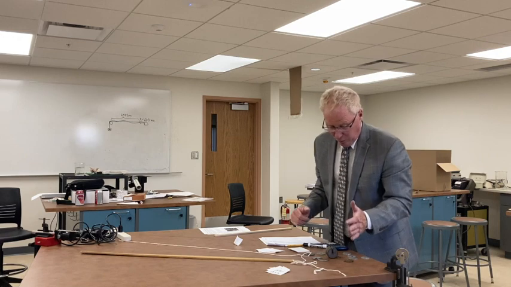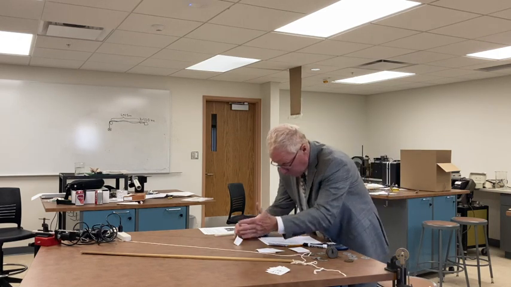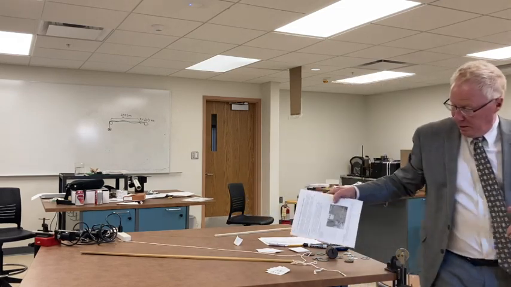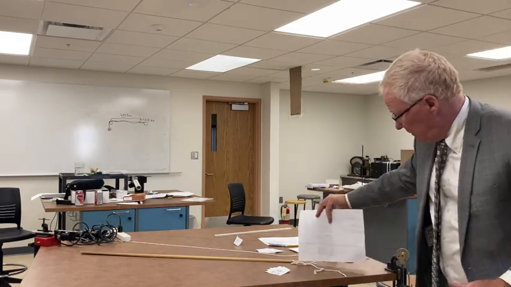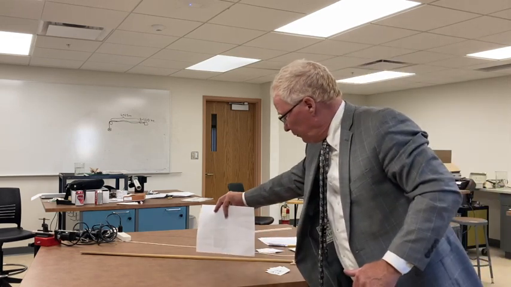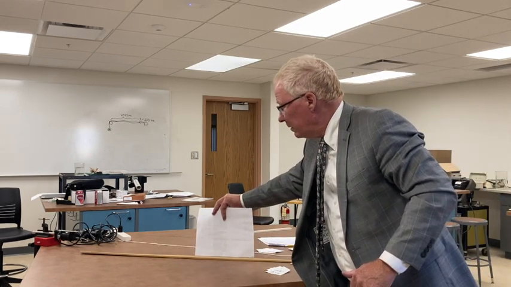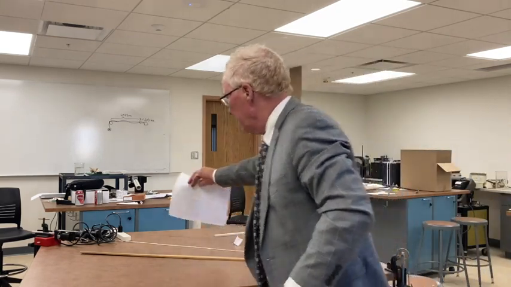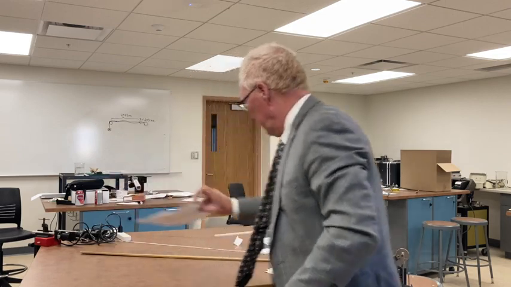So my n equals 1, 2, 3. So maybe you can see these with the paper behind them. Maybe not. That's part of the problem when we're doing a lab by video. Okay, so there's 1, 2, 3 antinodes.